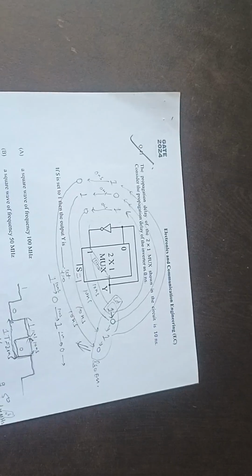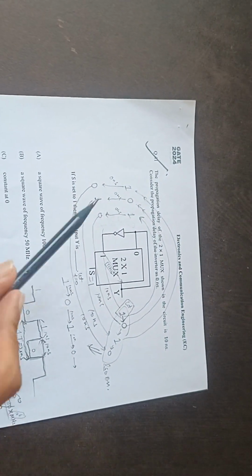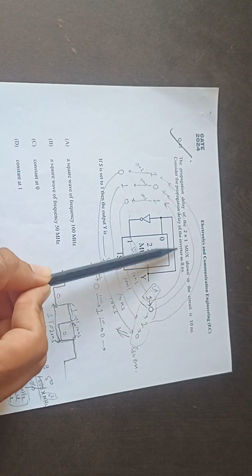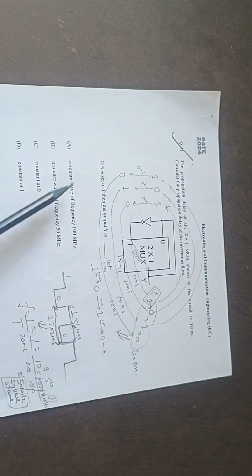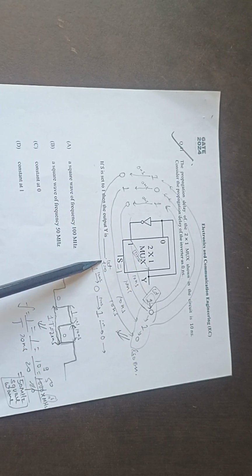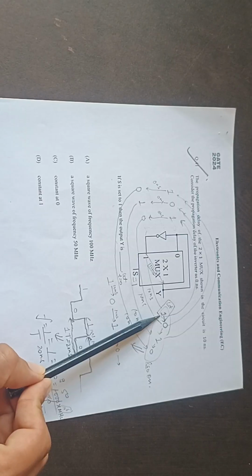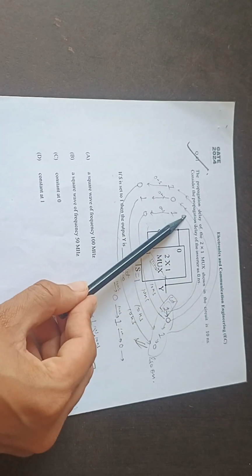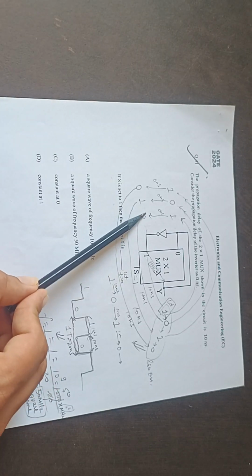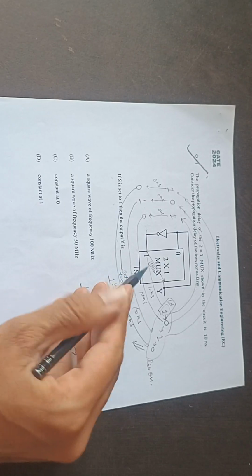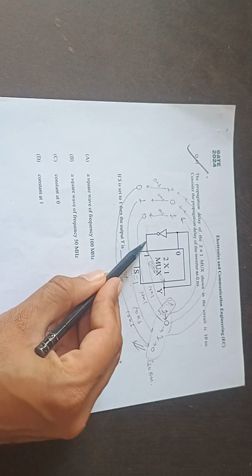Third question is on mux. It is saying that the propagation delay of a 2 into 1 mux shown in the circuit is 10 nanosecond. Consider the propagation delay of the inverter as 0 nanosecond. So if S is set to 1, then output Y is a square wave of frequency 100 Hz or 50 Hz, constant 0, or constant 1. So let's say it is 1. Then it will come here, and 1 will come to 0. Then this 0 will come here. Since this select bit is 1, this thing is shorted to this part, so whatever comes here will come here.